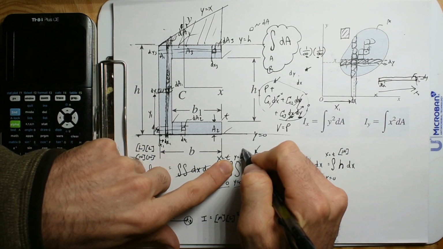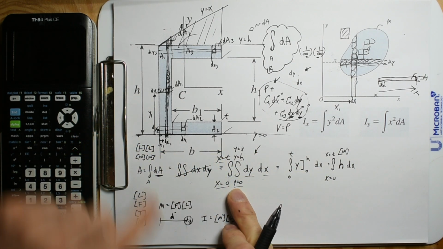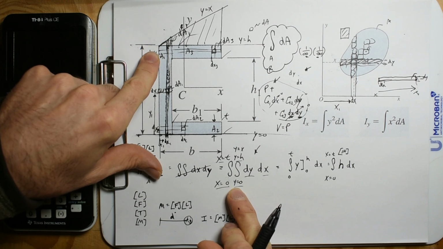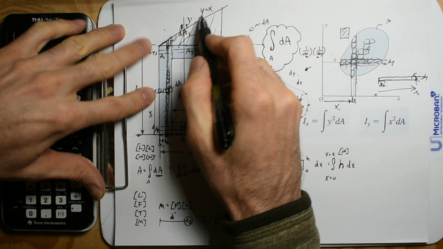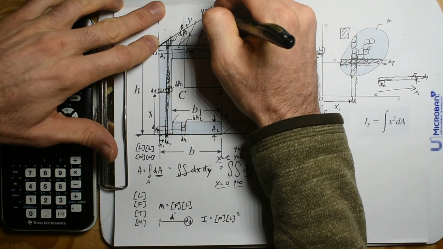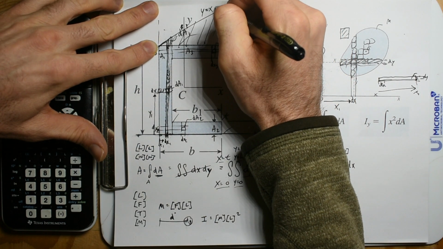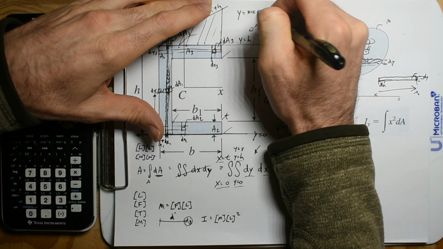So if I put y is equal to x here, we can do that aside. If this was the equation of this line, it has a y-intercept. This would be a slope of 1, but it would be y is equal to x plus h, because the equation of a line is y is equal to mx plus b.